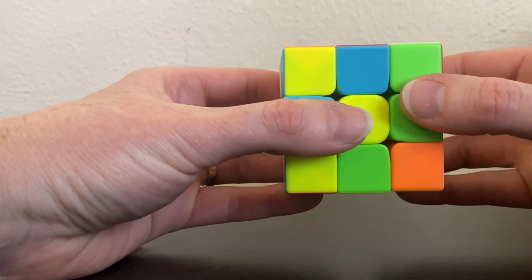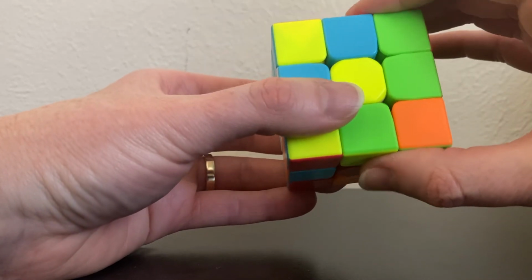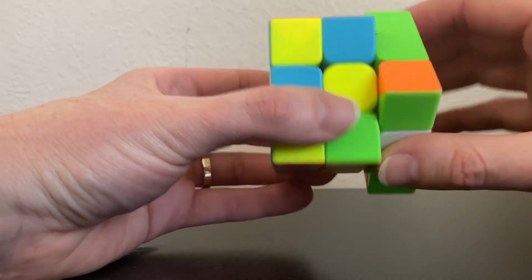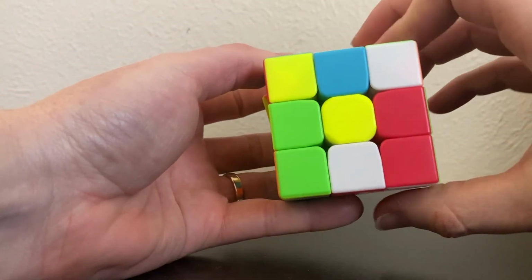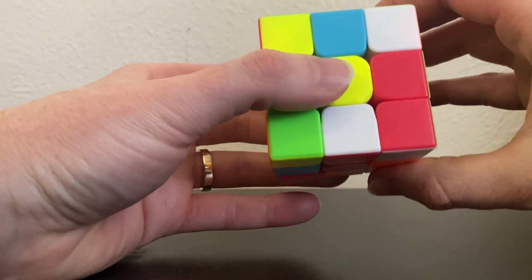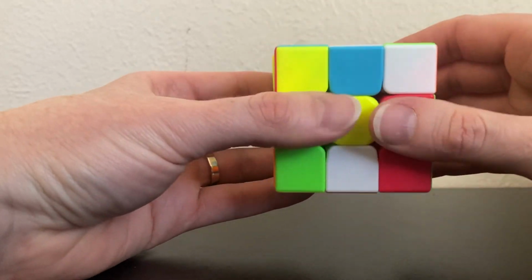So those are just some general information on what I mean when I say right, up, front. I will start the next video on the first layer.